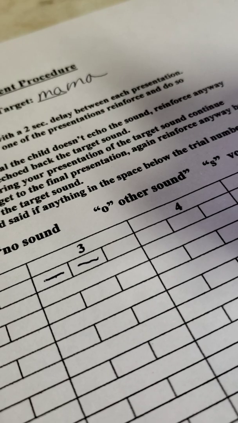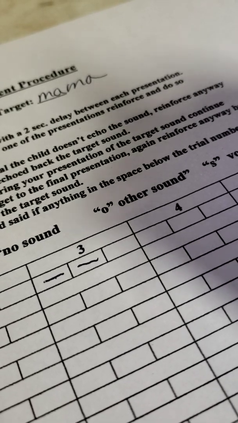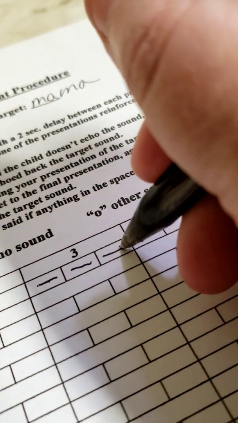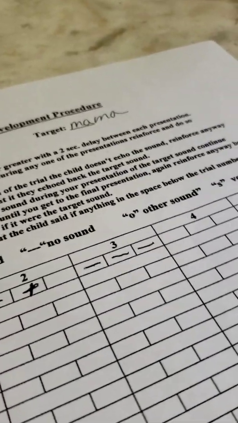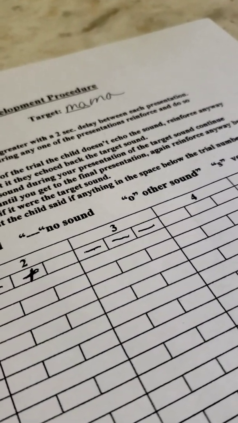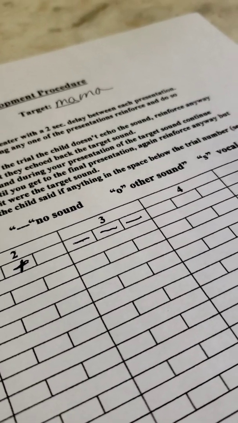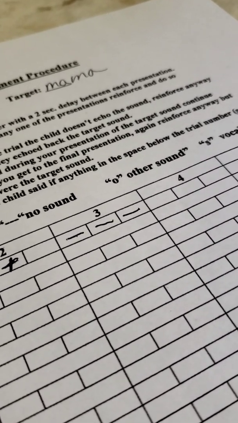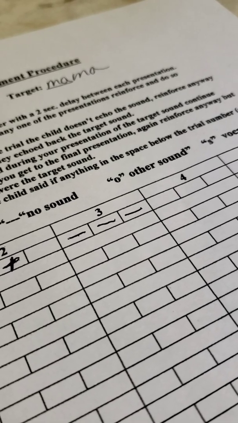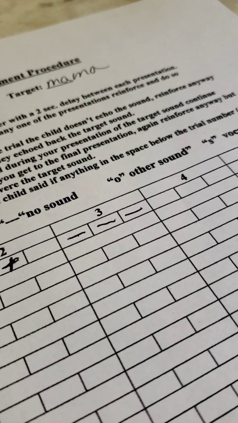Mama. I wait 2 seconds, and even if there's no sounds, I still give the child their toy or an item. So even if they're not making the sounds, they're still getting an item, a reinforcer for just kind of sitting there listening to me, being a part of this activity.